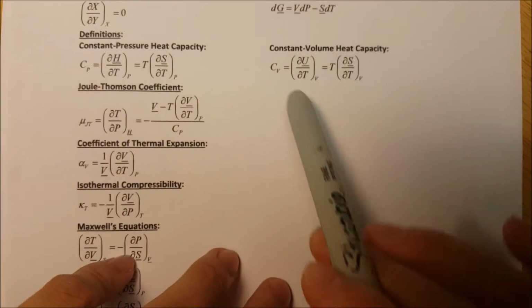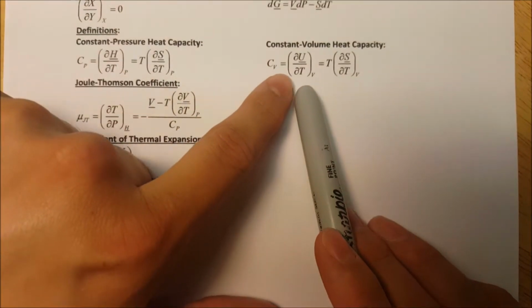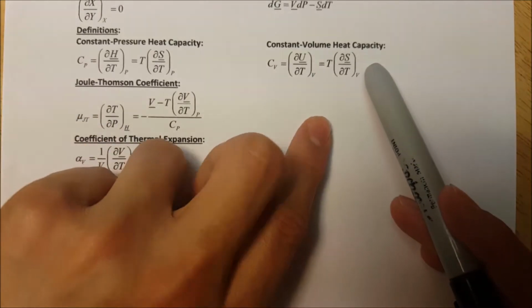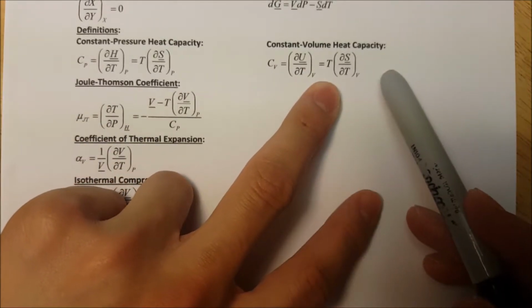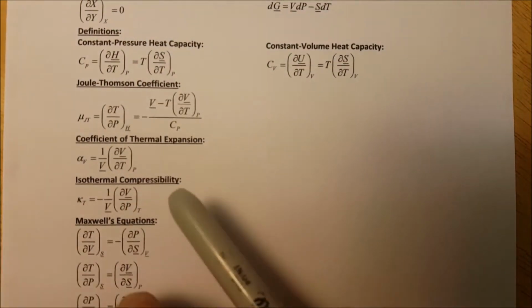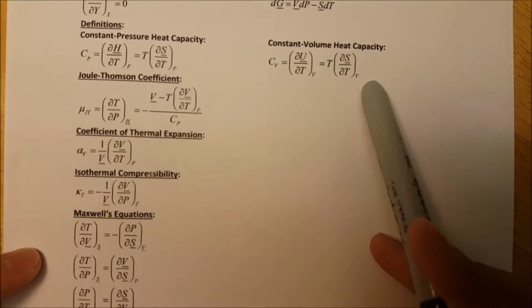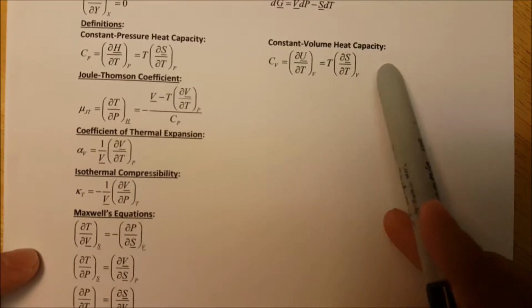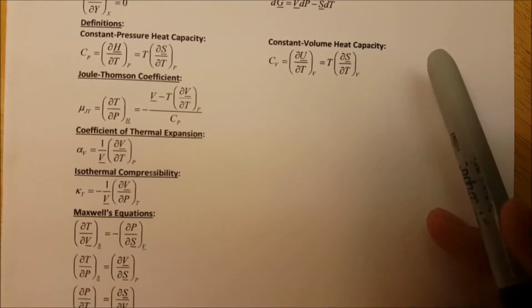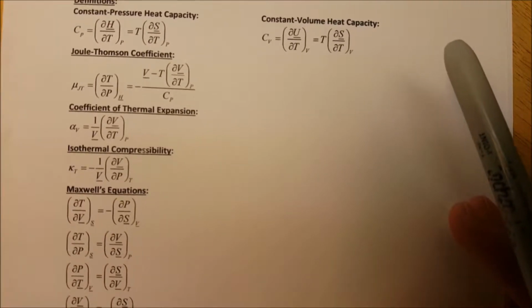Same thing with Cv. So constant volume heat capacity is equal to delta U over delta T with V constant, but it's also equal to T times the change in entropy divided by the change in temperature with specific volume constant, sorry. So these will come up often as well. Sometimes it's going to be hard to spot them, but if you just look back at your formula sheet, you'll start to recognize them after a while of doing practice problems, which is a good idea because once you get them down, you get them all down.